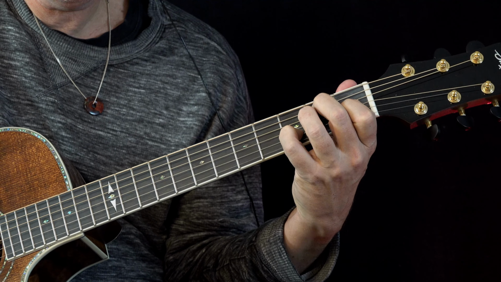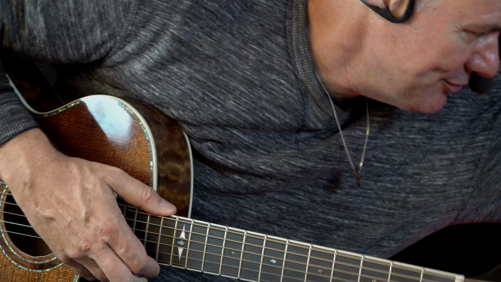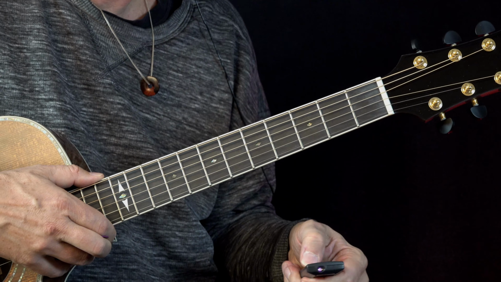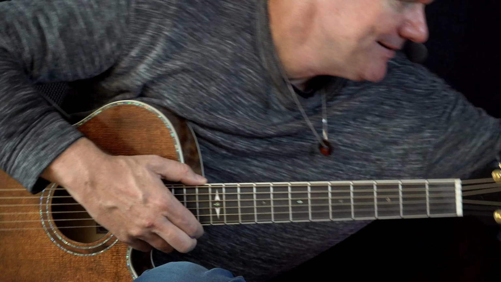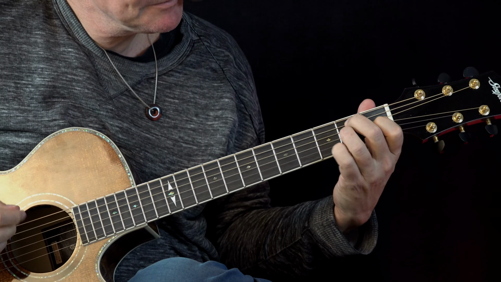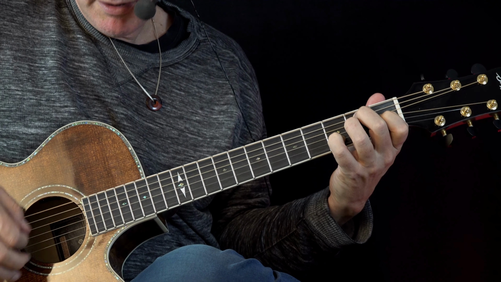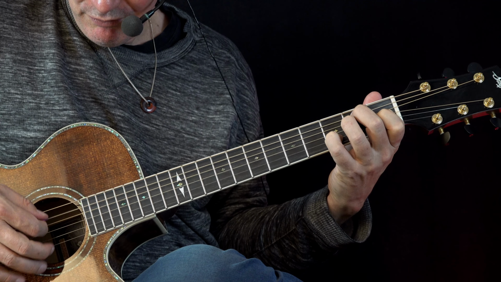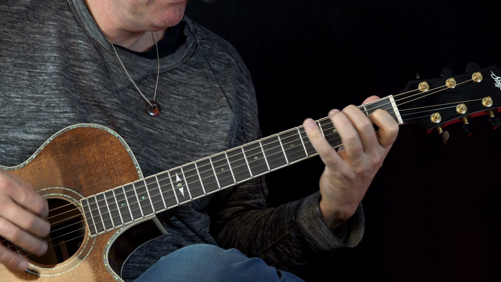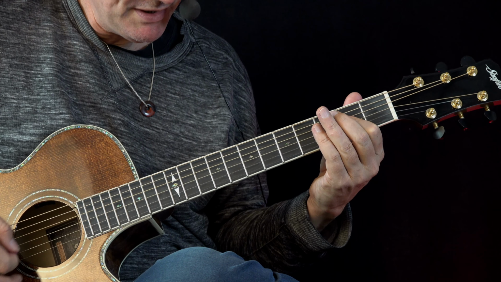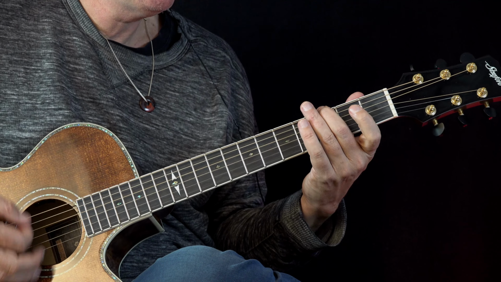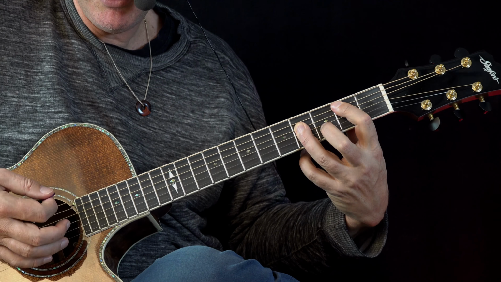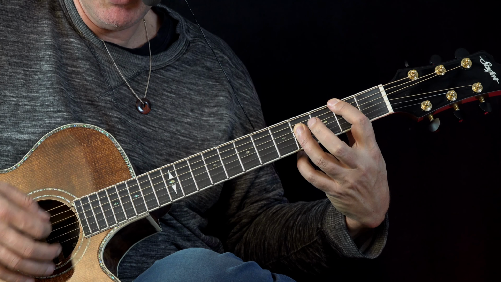1, 2. Let me quickly zoom a little bit away so that you see the picking hand as well. Okay, so 1, 2, 3, 1, 2, 3.